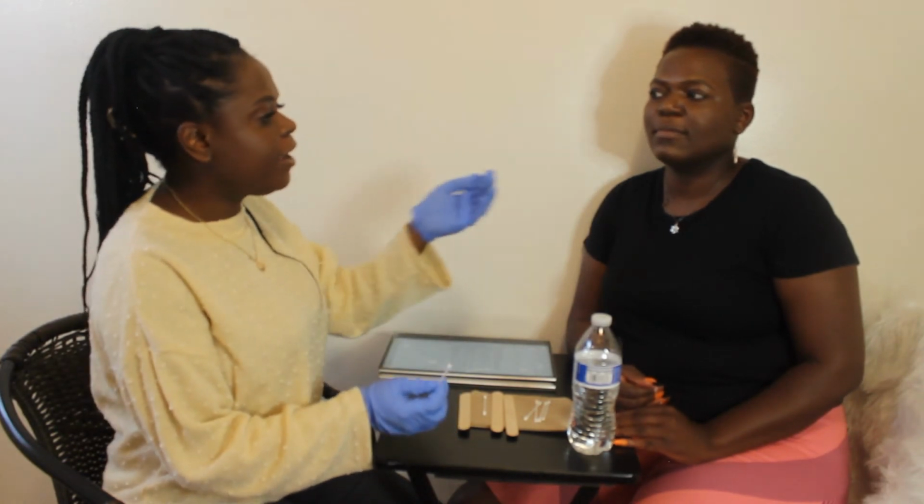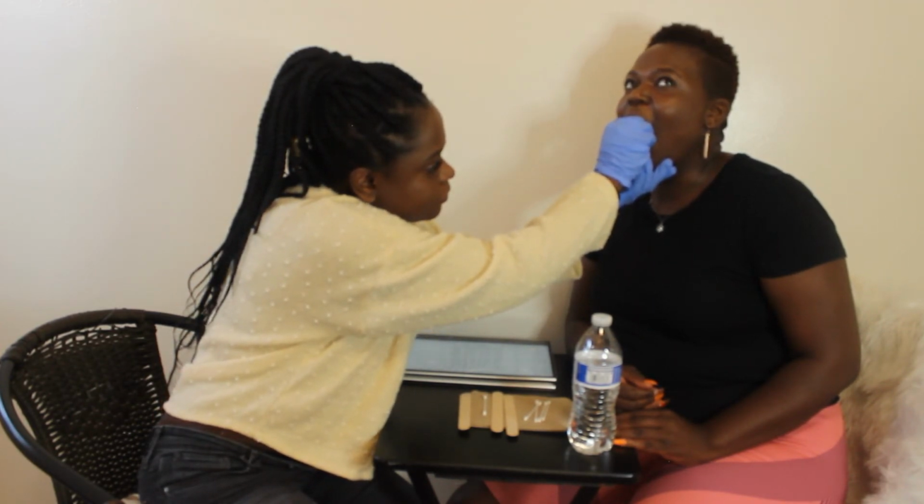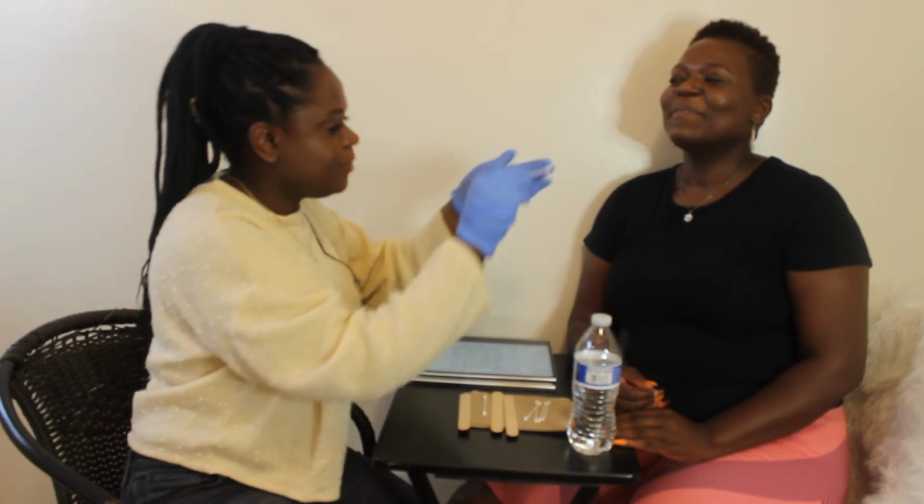And if she has a gag reflex, it will be indicative of a functioning cranial nerve 10, a functioning vagus nerve. If she does not, then that will be a sign that there is an impairment in the vagus nerve. Okay? Okay, so as you can see, Valerie had a gag reflex, therefore her vagus nerve is functioning properly.